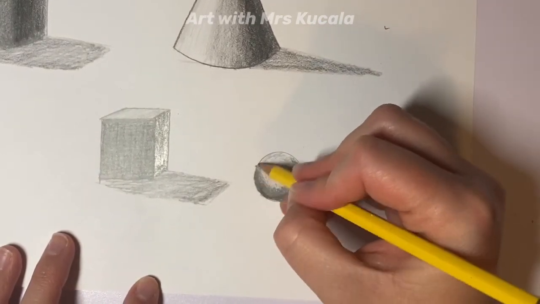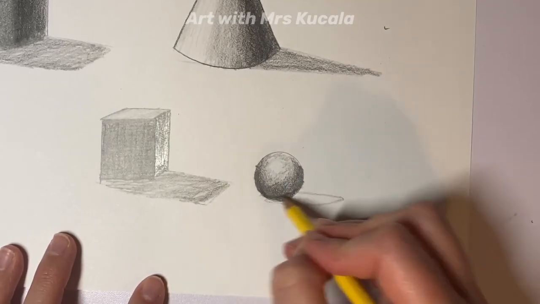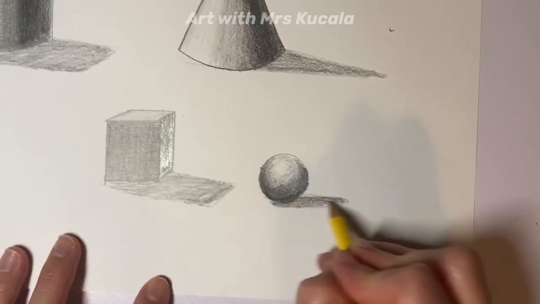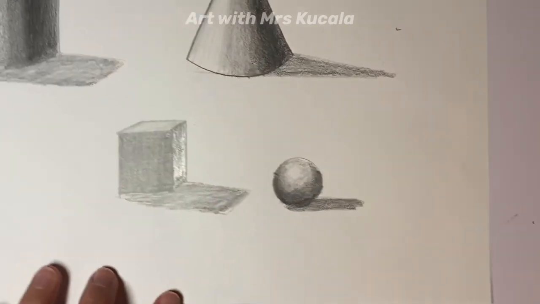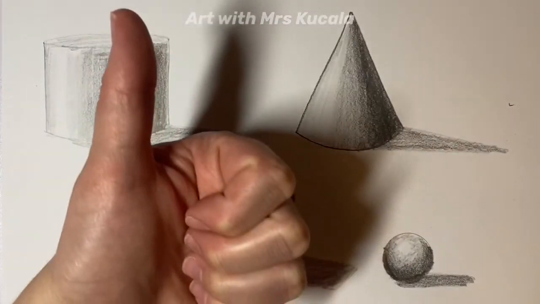Look at how fast I draw. Isn't that amazing? Okay, then cast shadow on the surface. Again, the light's coming from the same area on all our objects, so we're going to put it in the same place. And those are your basic forms: cylinder, cone, cube, sphere. Great job, guys.